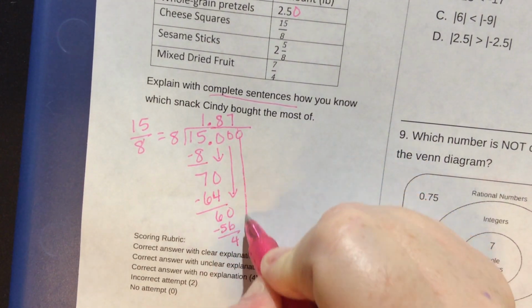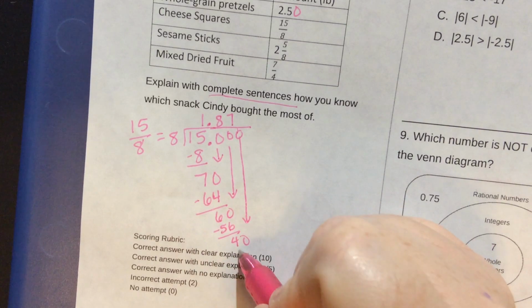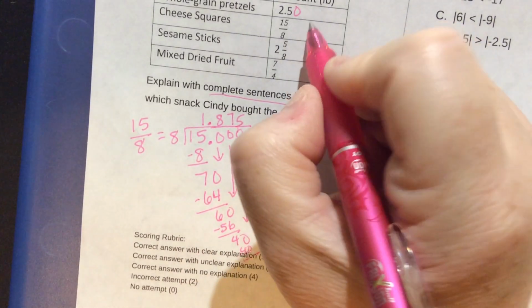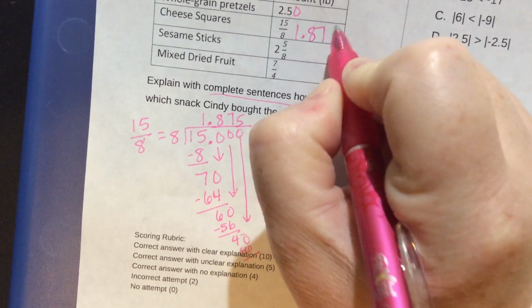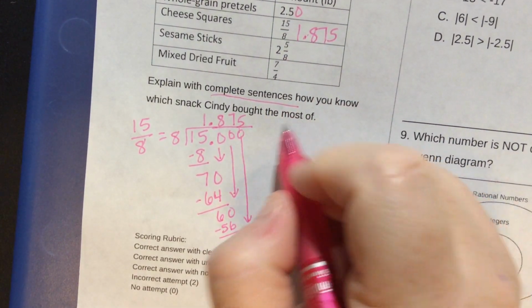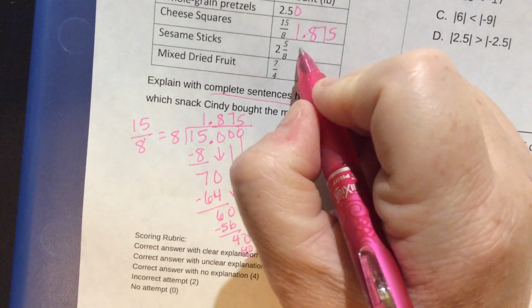Add a decimal and keep going. 8 goes into 40 5 times. Now no remainder. So this is 1.875. Okay, 2 and 5/8. So I'm going to leave a 2 in front.